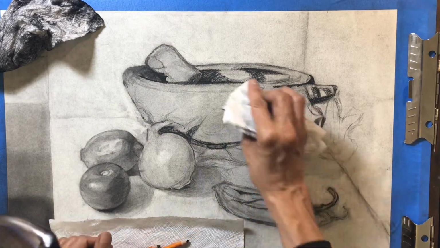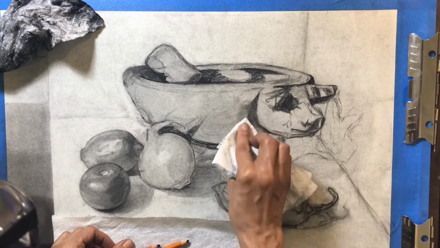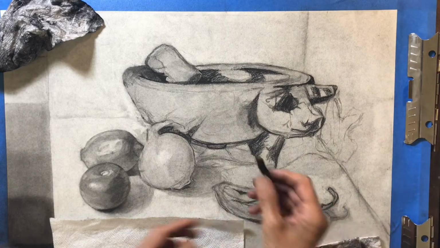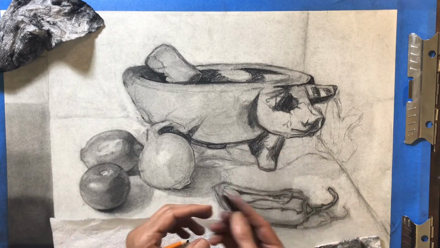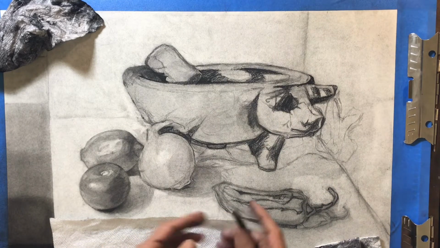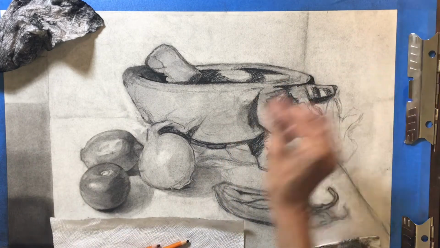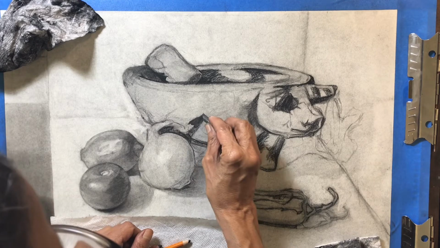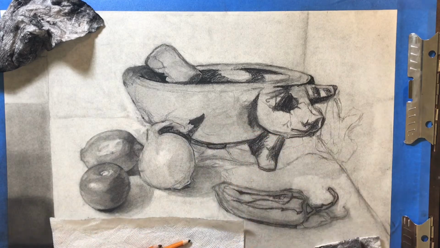All right, so I'm going to just get in here and move some of this around. Actually, what I'm going to do is put a little bit more willow charcoal down. Let's see, I've got some lines in here that I don't really want to get rid of. So I'm going to put this willow charcoal down and see how far I can push this willow charcoal down into the paper.